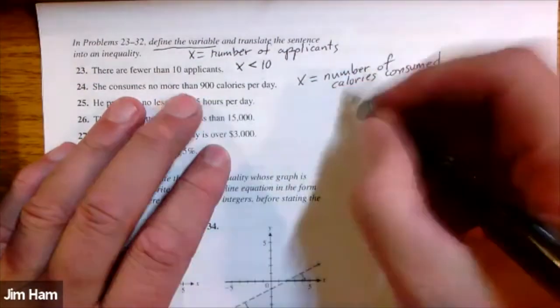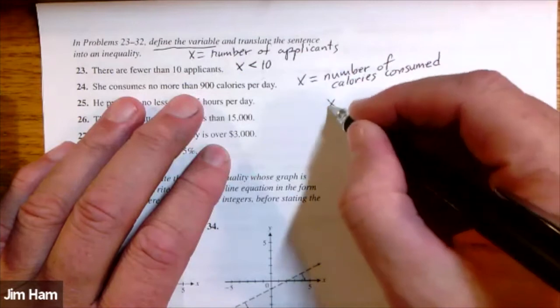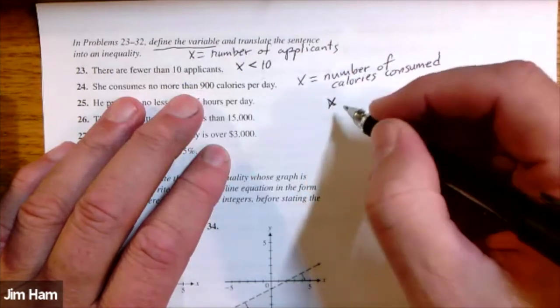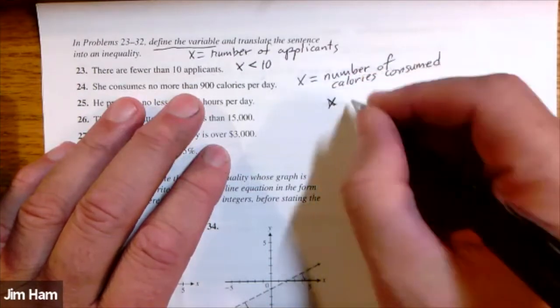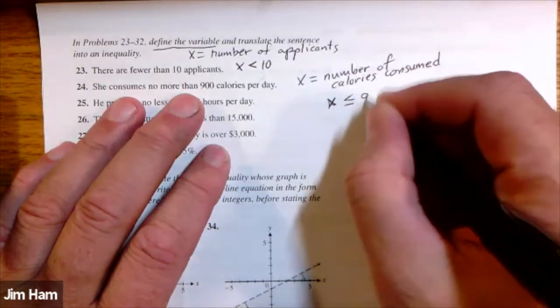No more than 900. It could be 900, but it can't be more than. It can't be 901, because that would be more than. No more than 900: less than or equal to 900.